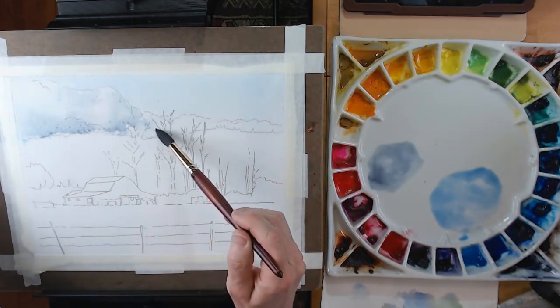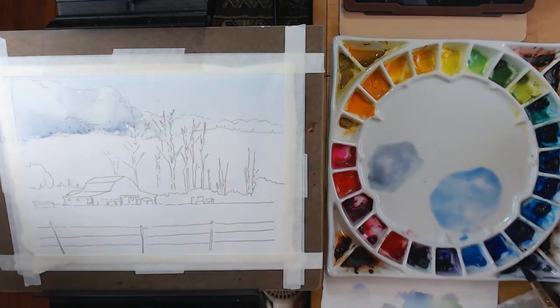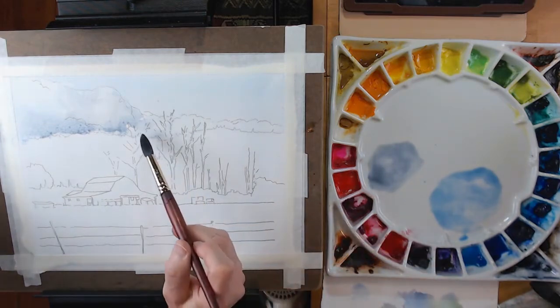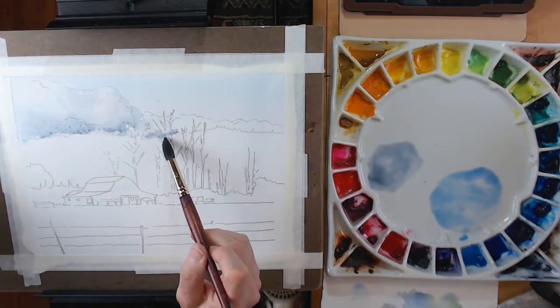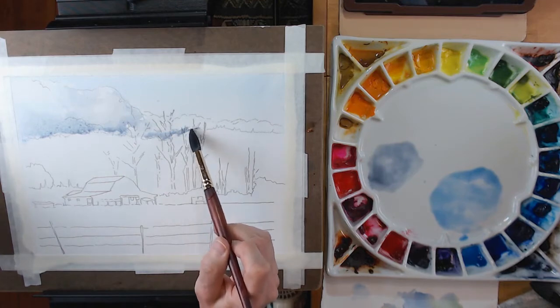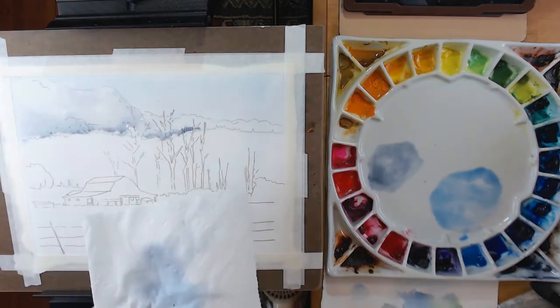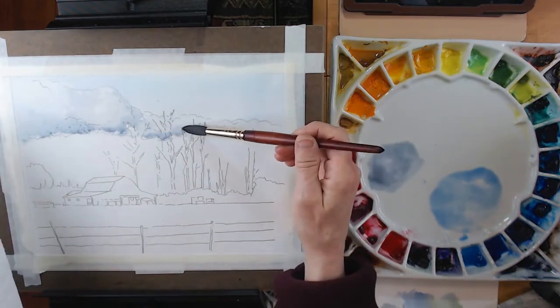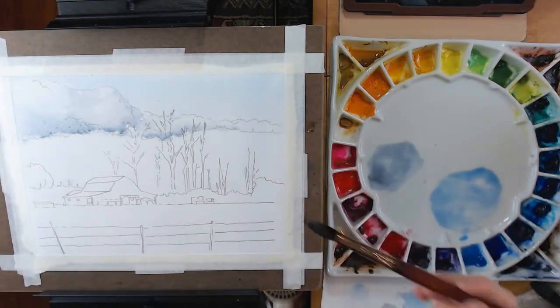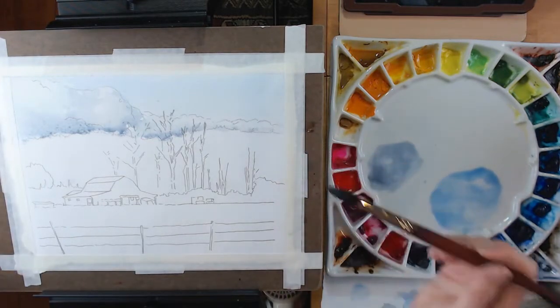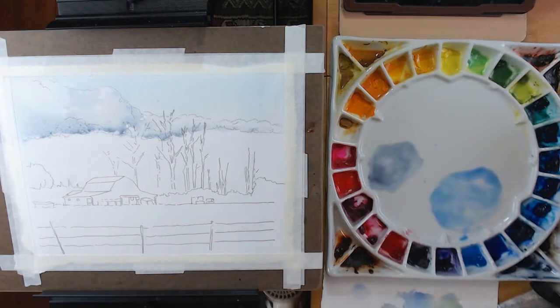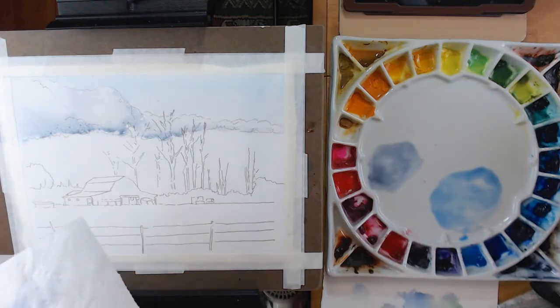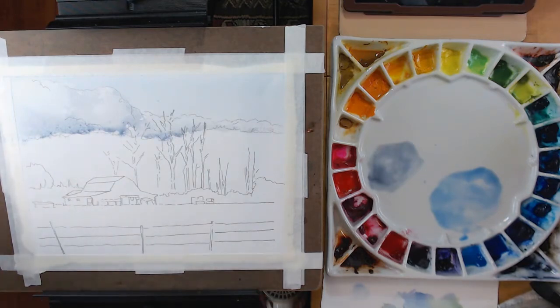And see that. And again, I'm just going right up to where the dark trees, that line of trees up there. Alrighty, I like that. I think that looks pretty good. These clouds to the far right are more of a pure white, so I think I'll leave that. Now, I'm just going to let that stay like that, I think.